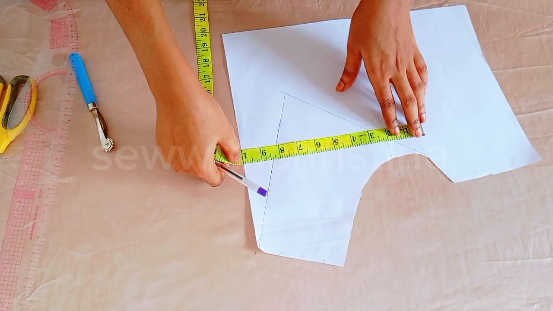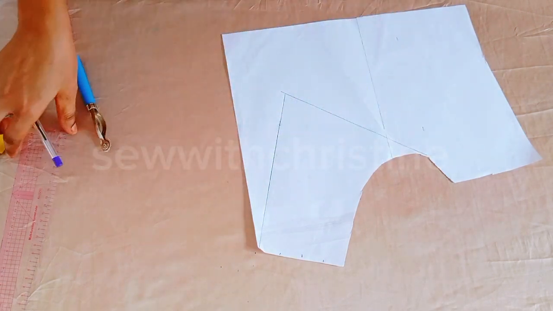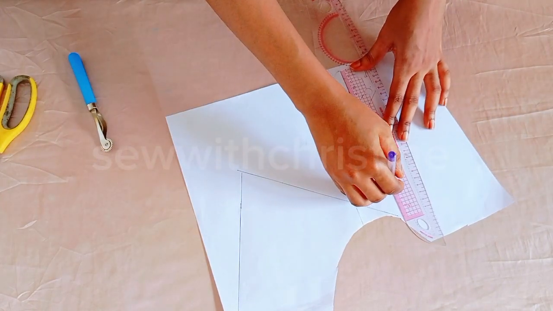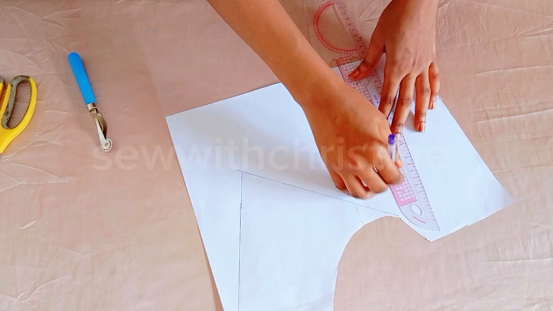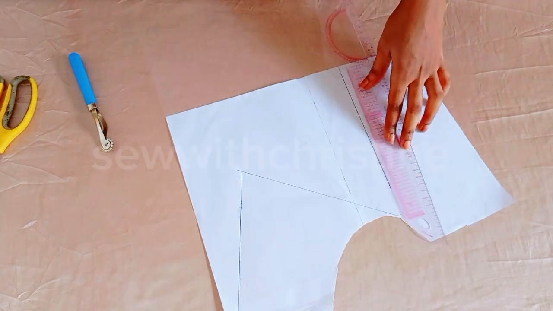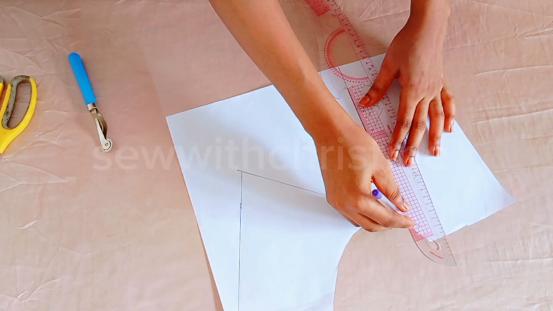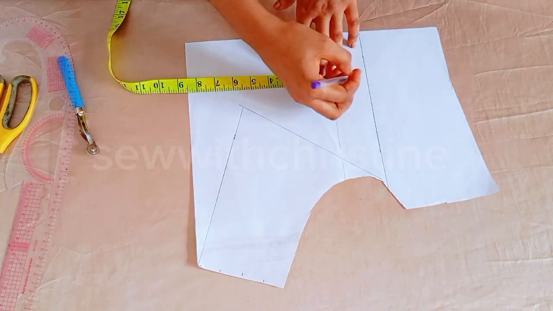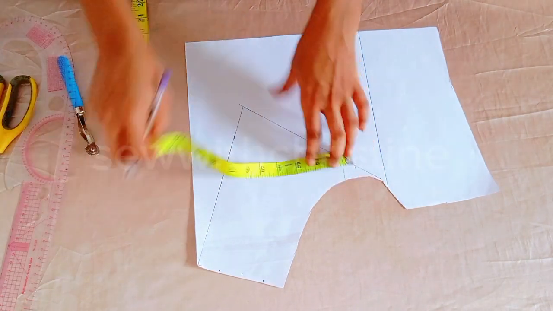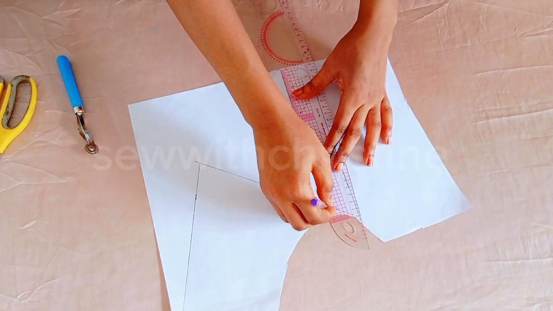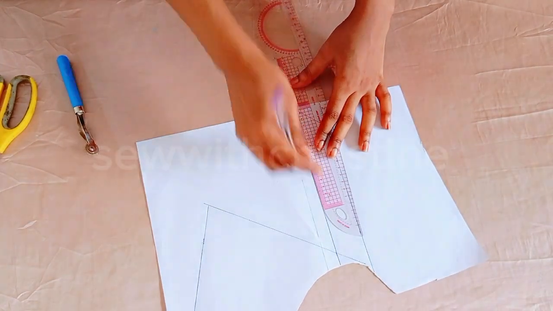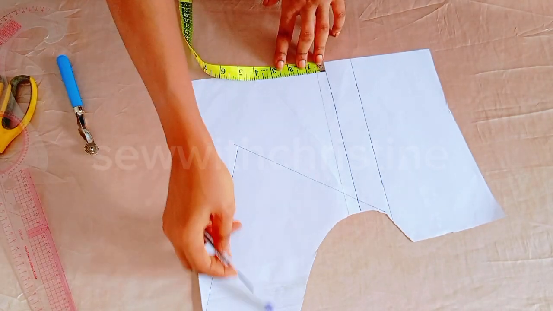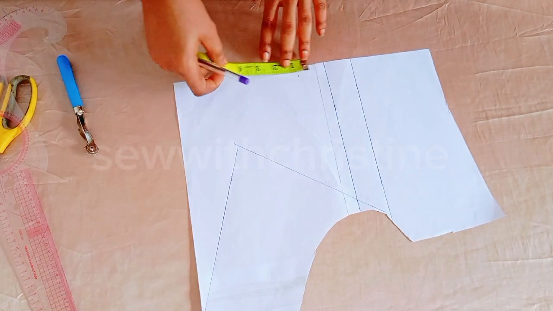I'm doing this just so that you understand this process. If you want your cowl neck to be like the regular fullness, you can go ahead and cut this out onto your fabric. But if you want to add extra fullness to it, you want your cowl neck to have more volume, then I want you to watch this part to the end, because that is what I'm about to do. I'm going to be drawing a curved line from the shoulder to the center front.